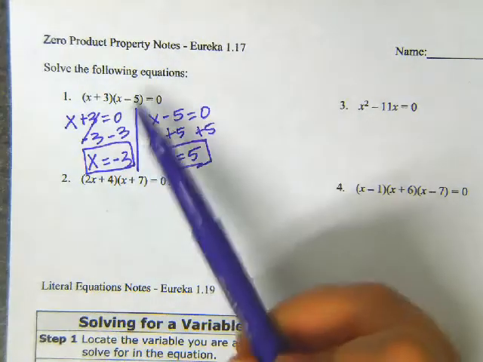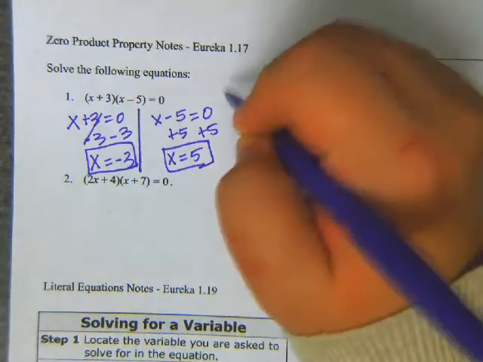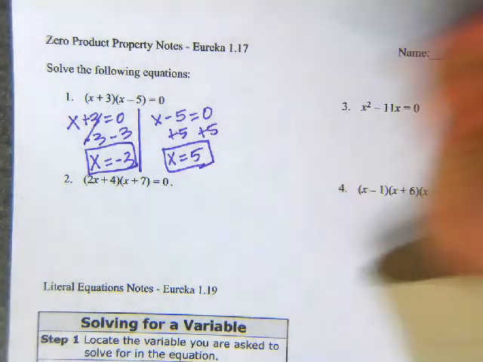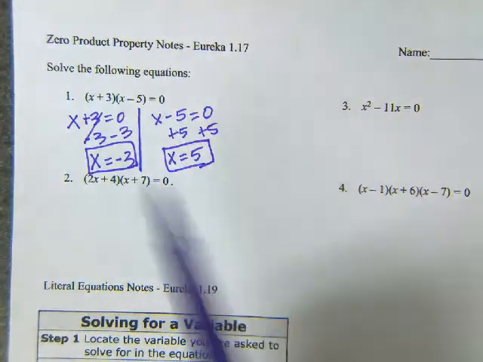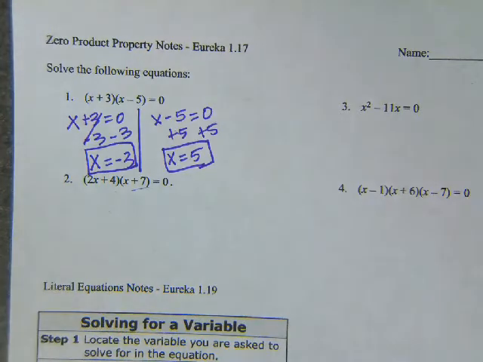So the reason why we have two answers, if you recall the other day when we talked about quadratic functions, when we had squares, this is what your answers will look like whenever we start doing quadratic functions.